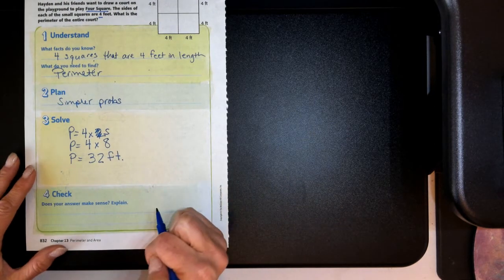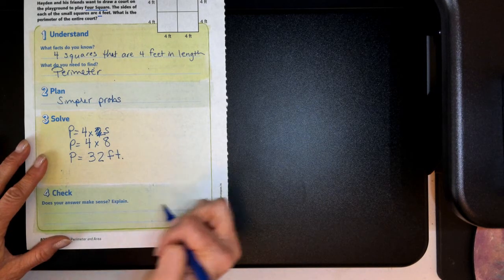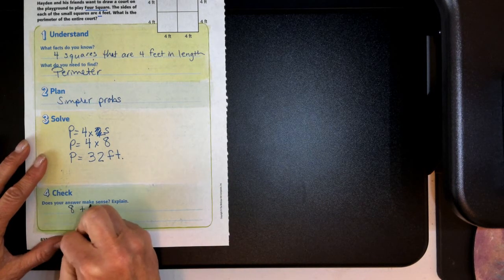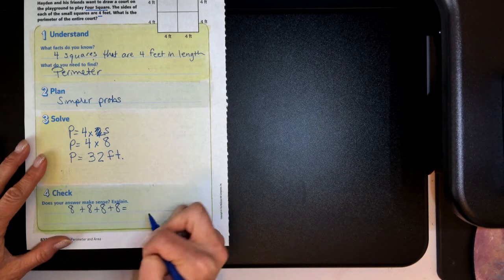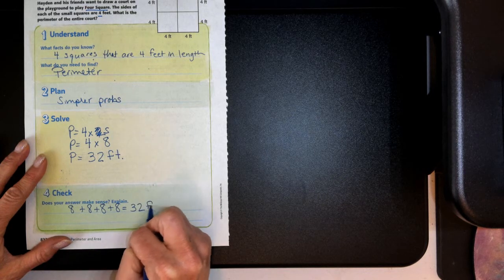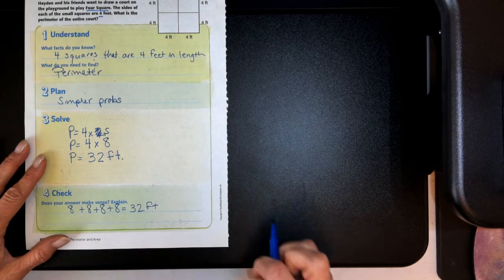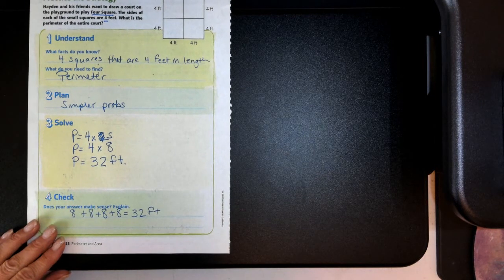Does your answer make sense? Yeah, I can check it by adding all of the different sides, 8 plus 8 plus 8 plus 8. And I know that that is 32 feet. So it checks out. Okay, go ahead and work on your problem-solving problems on the next page.